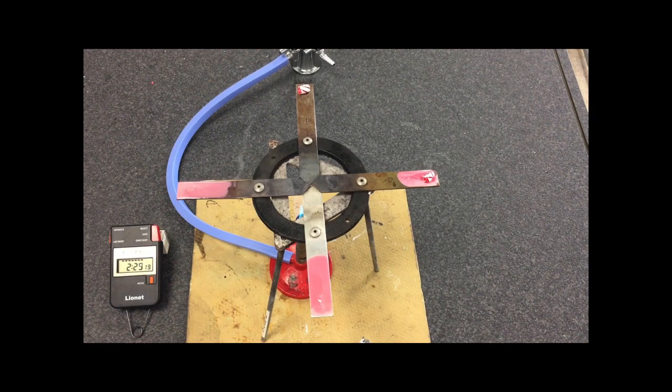And there goes iron at 2 minutes 28. That's the final one. So the order seems to be copper, aluminium, brass and iron.